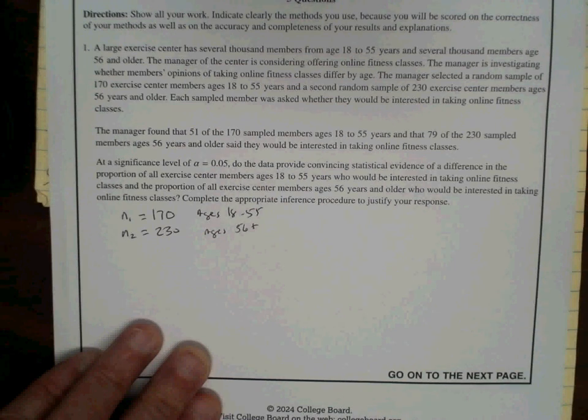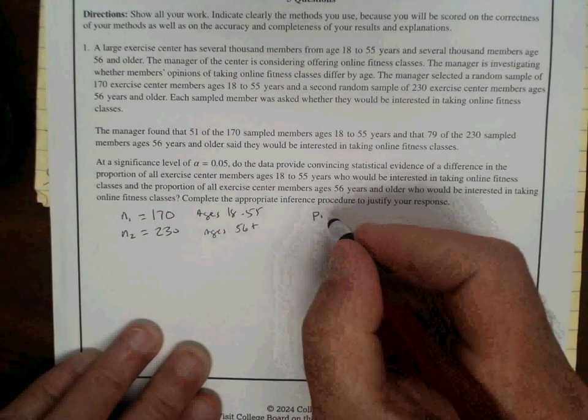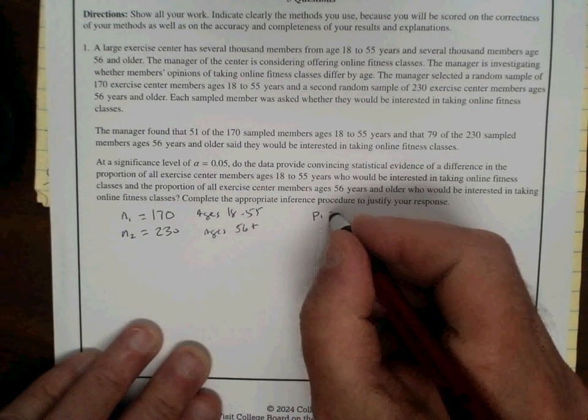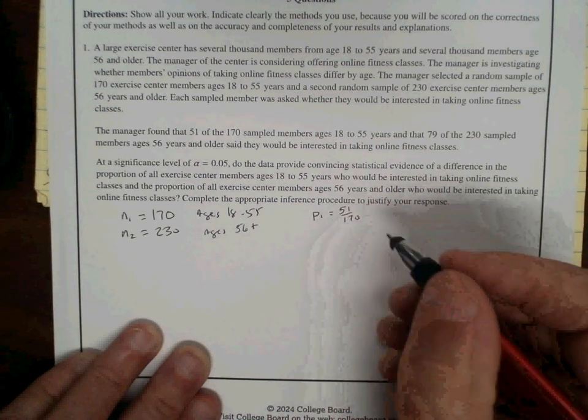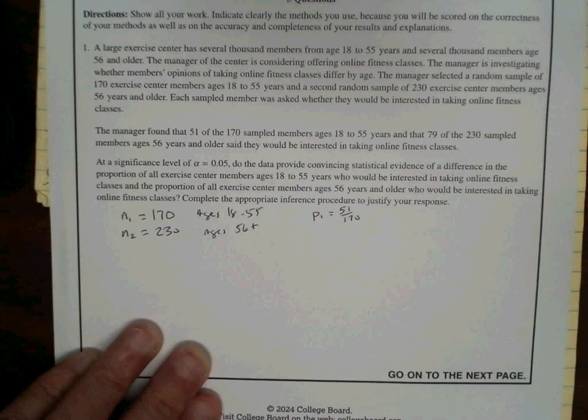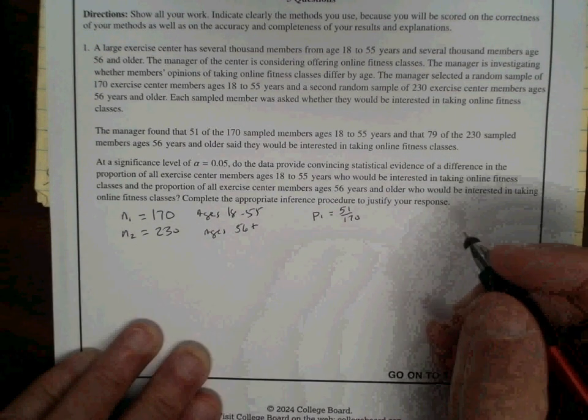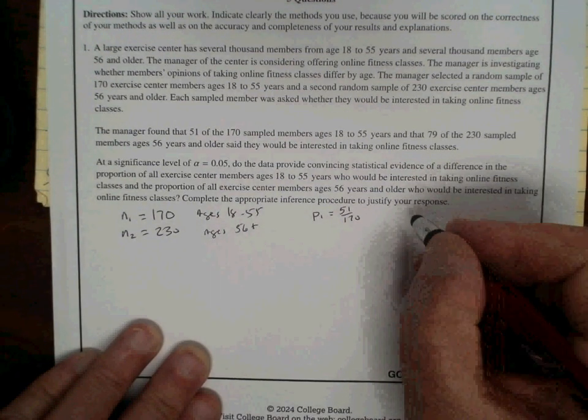The manager found that 51 of the 170, so P1 is 51 out of 170, and 79 of 56 and older.